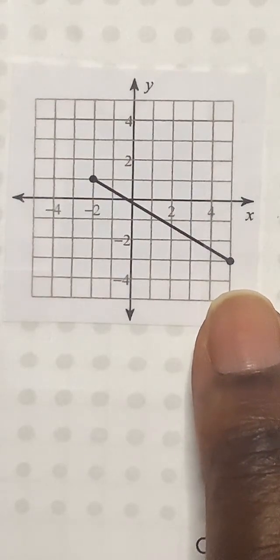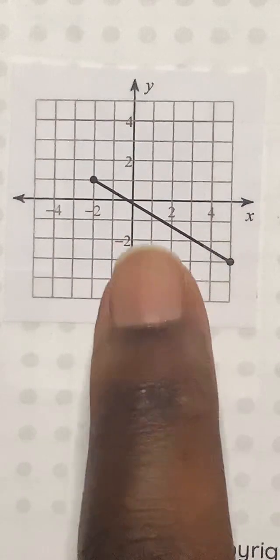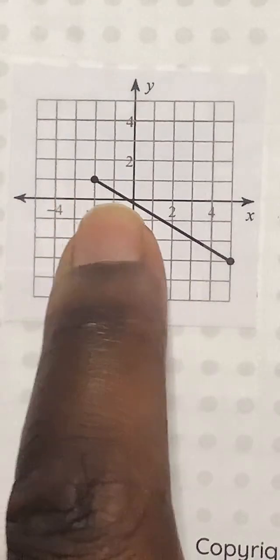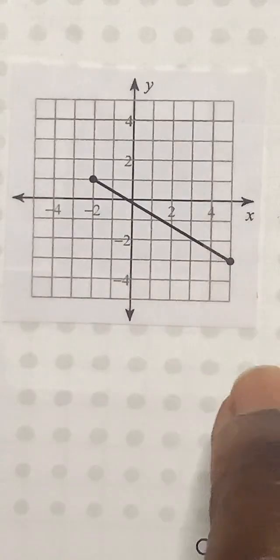Hello, Bella. We are basically going to make a right triangle and use Pythagorean theorem to find the length of this black segment.